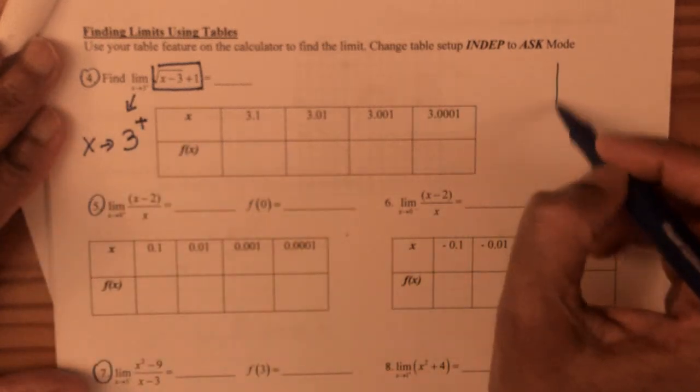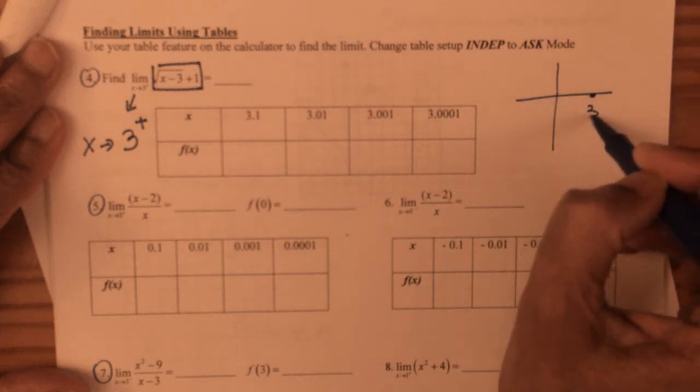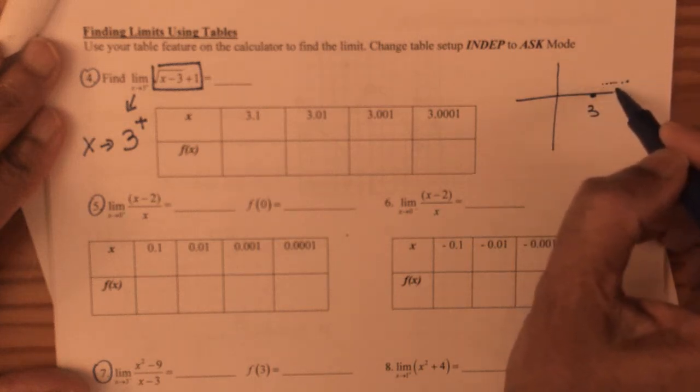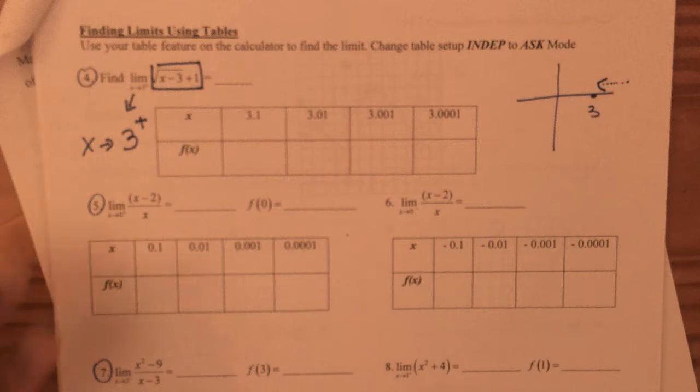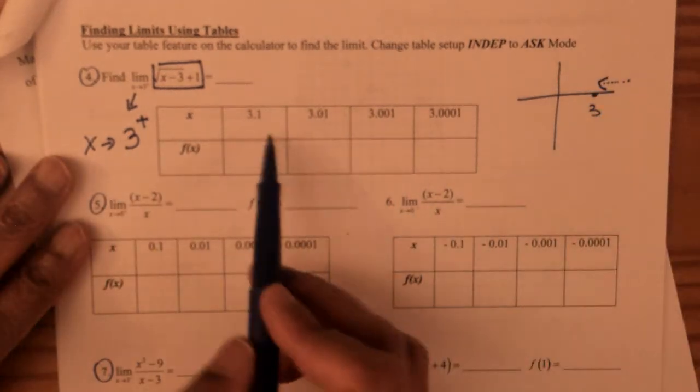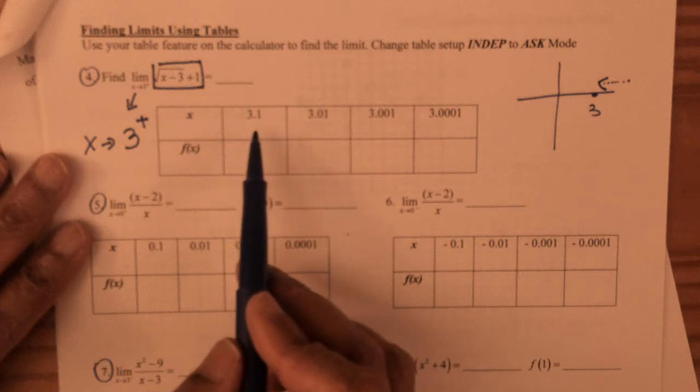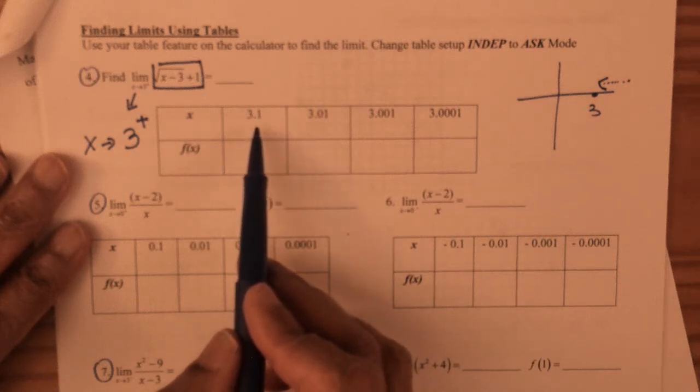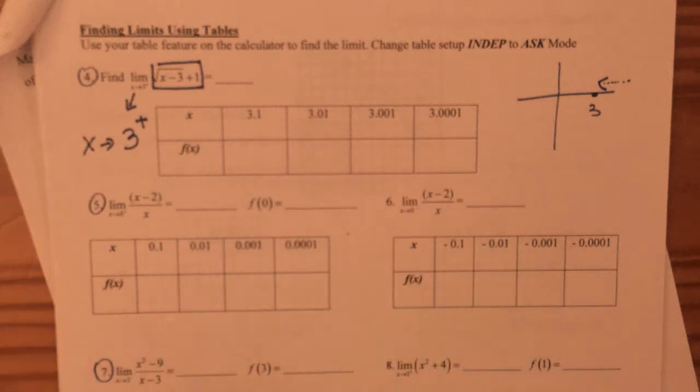So on the graph, what will that mean? 3 is here, so you're approaching it from this side. You're approaching the graph from this side. What is the value of y? When you're approaching it from this side, you're getting closer and closer to 3. So what do you notice here? How do you notice your x value? X value is just slightly above 3, like 3.1, but you want to get closer and closer to 3. As you get closer and closer to 3, what is the value you're going to see?